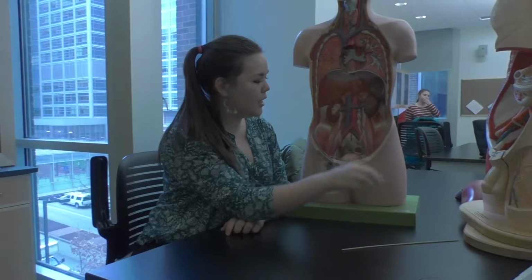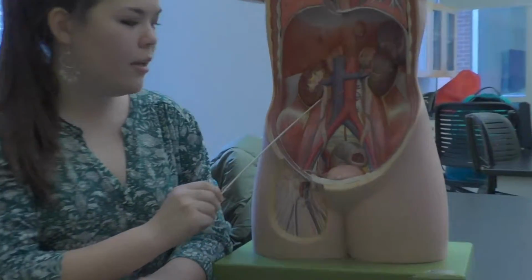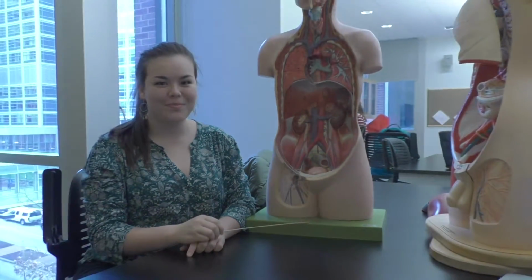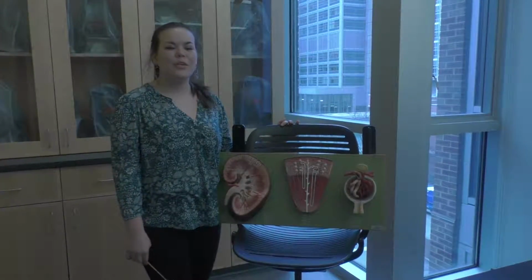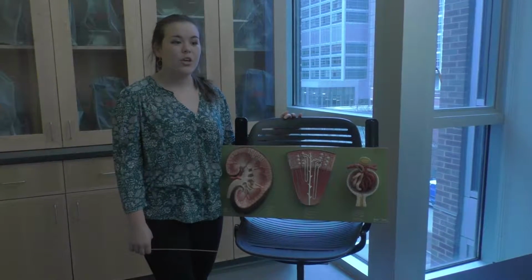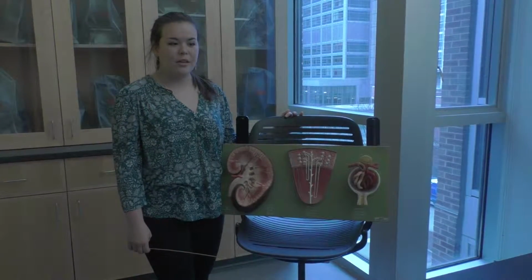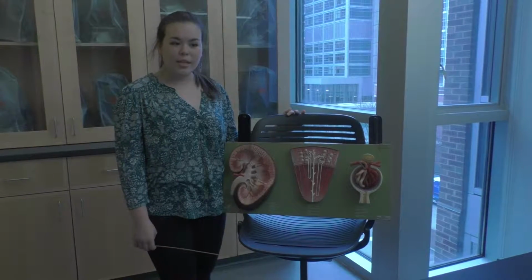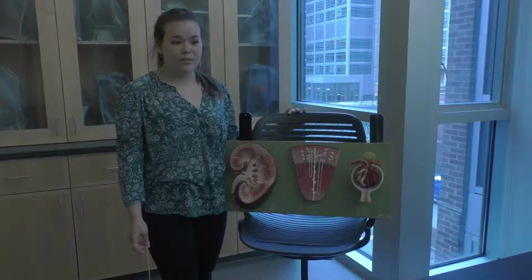It is composed of 3 main structures that include the kidneys, which are right here, the ureters, right here, and your bladder. What are your kidneys? Your kidneys are 2 bean-shaped organs that lie just below the rib cage, with one on each side of your spine along the posterior wall of the abdominal cavity. The right kidney lies slightly lower than the left kidney.